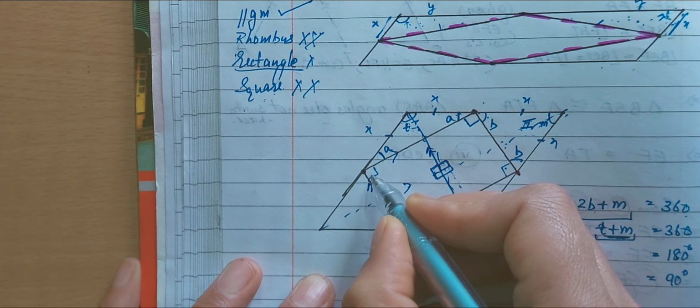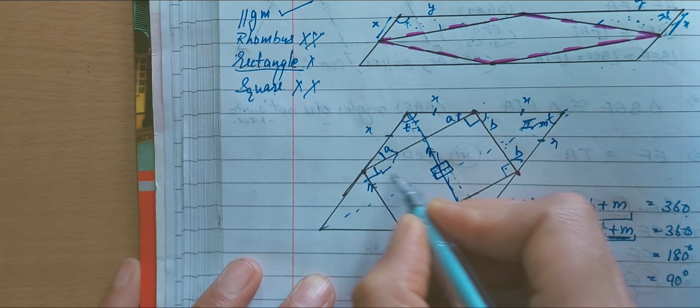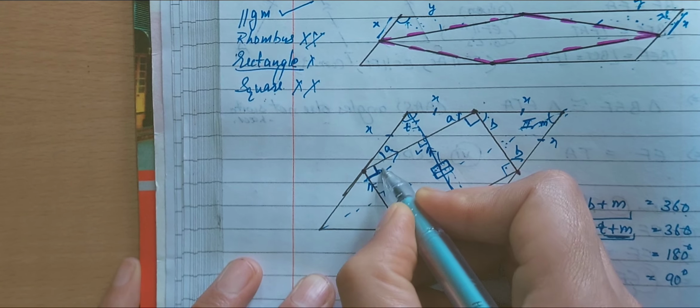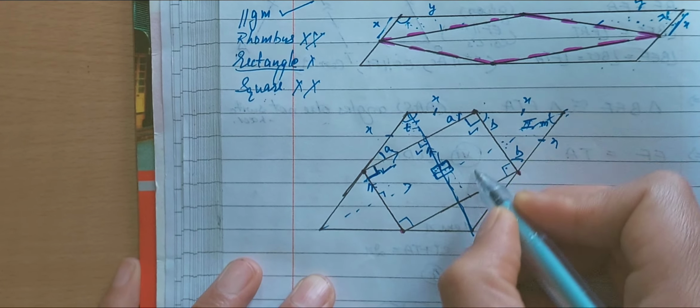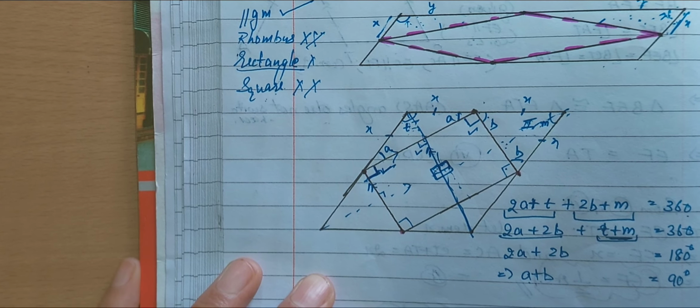So the opposite angles of a parallelogram are equal. That means this is going to be 90. Okay, and being co-interior, this is 90, that is 90. Anyways, we need this 90. And as this is 90, so this is 90. So we can prove it by using the diagonal property of the rhombus too.